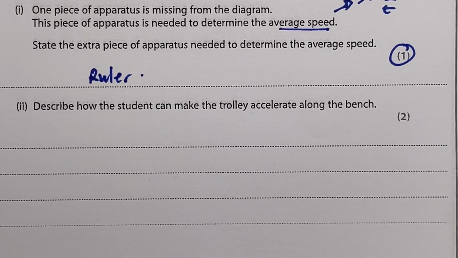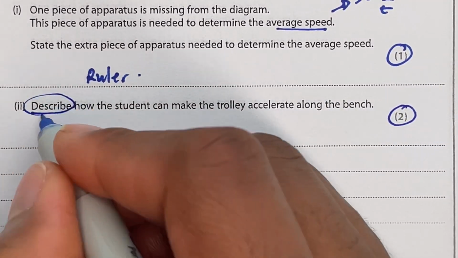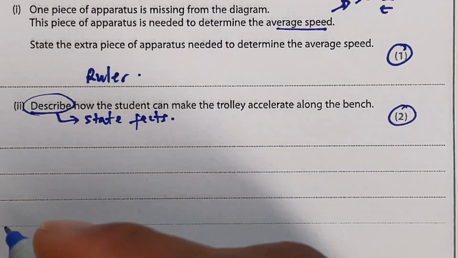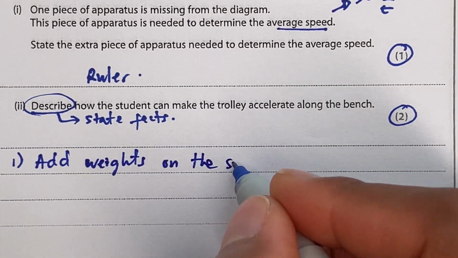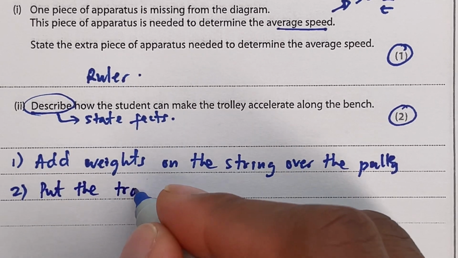Now describe how the student can make the trolley accelerate along the bench. For 2 marks, it says describe, so I need to state facts. I know that the student has to add or increase the weight or the mass. Okay, with the increase in weight, the trolley will accelerate even more. So my first point would be add weight on the string over the pulley. Okay, my second mark would be we can also put the trolley on a slope.